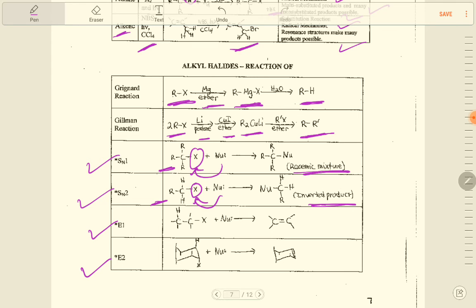So you can see how this X is eliminated and this bond breaks and forms the double bond between those two carbons, and the nucleophile, how it's going to take out X, and then you can eliminate and form the double bond right here. All right, so those are things you need to memorize.